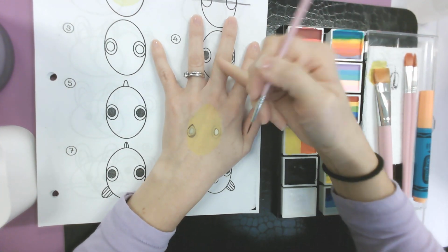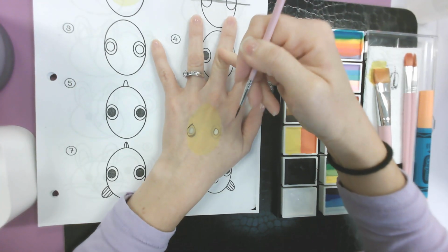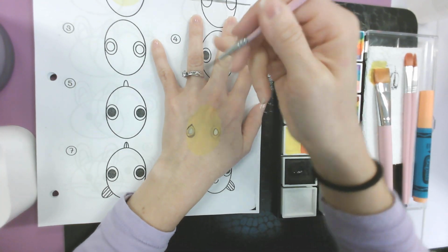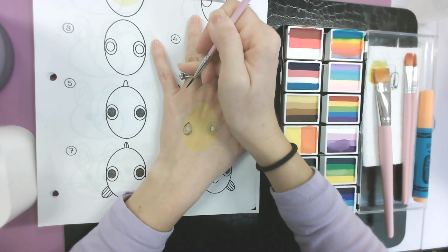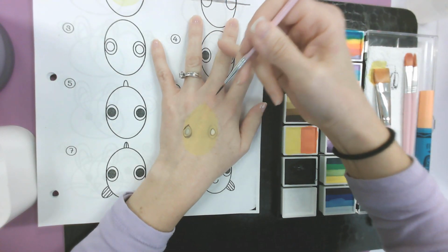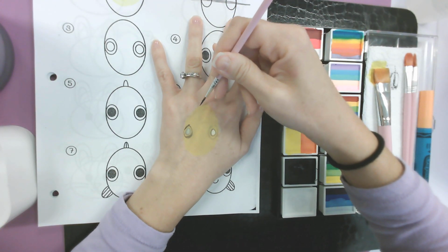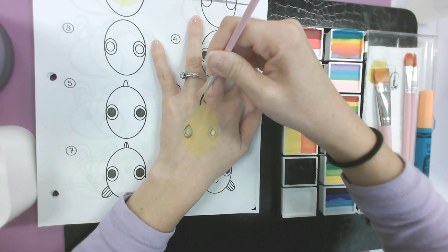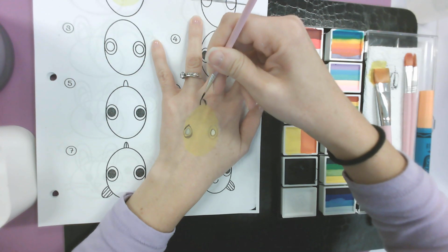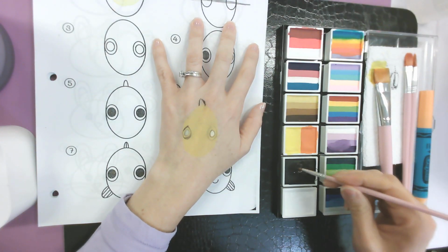Now notice that my pinky is kissing my skin because that's my stability. My whole hand is not on my client's forehead because my hand is sweating. I'm sweating on their skin. It's gross. So just my finger. And then I'm going to put my little mohawk at the top. A little V shape, a little U shape. If it's not perfect, let it be.